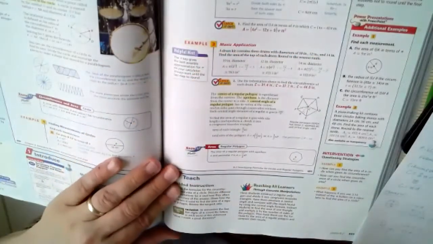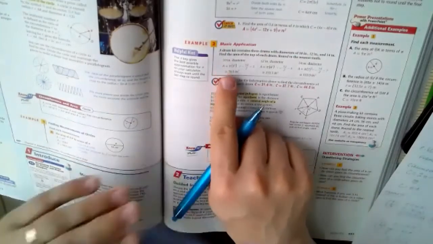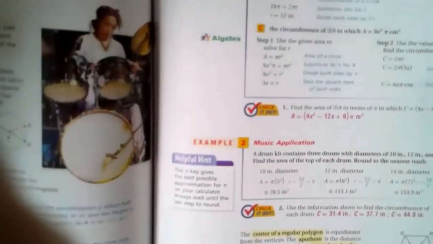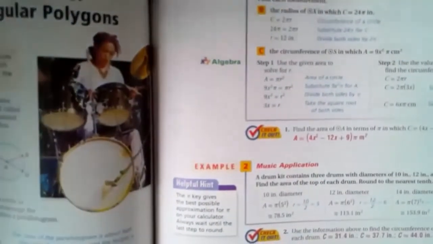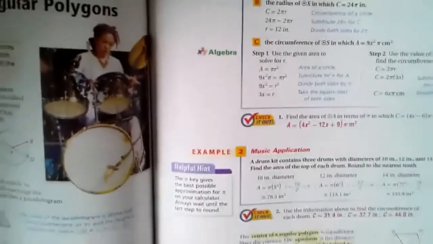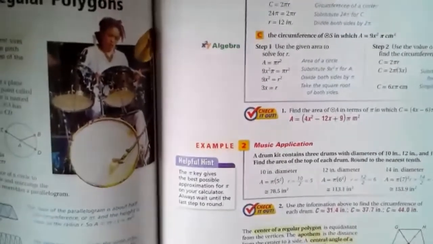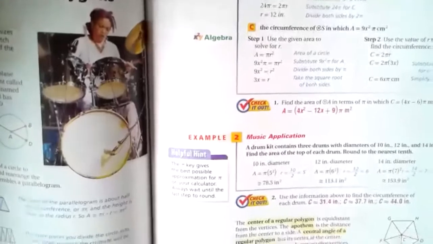All right, example 2 says, now this is dealing with a musical instrument, okay? So I'm going to pull this. This lady over here is playing the drums, okay?